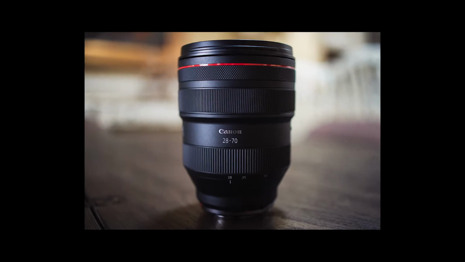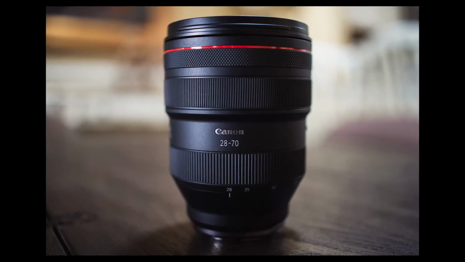If you want to go below 2.8, you have to buy a prime lens. I think the Canon 28 to 70 RF lens has f2, but that will cost a kidney, an arm and a leg together. That's how expensive it is.